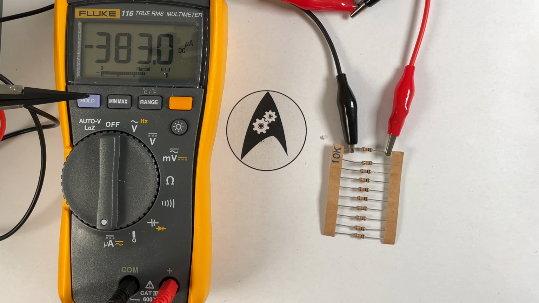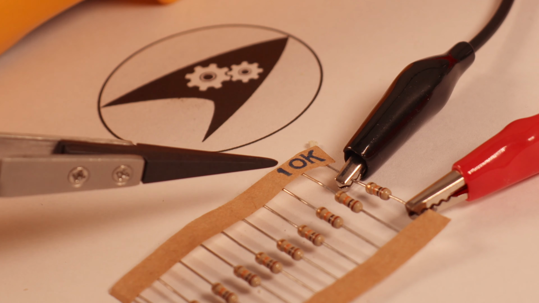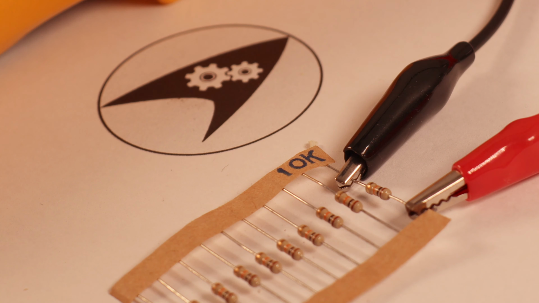So what we have observed now is a voltage very close to 5 volts and a current below 1 milliamp, in this case 383 microamps. And now let's find out, by applying our equations, if those measurements really are leading to the same resistance value which we saw here printed on the label of these resistors.